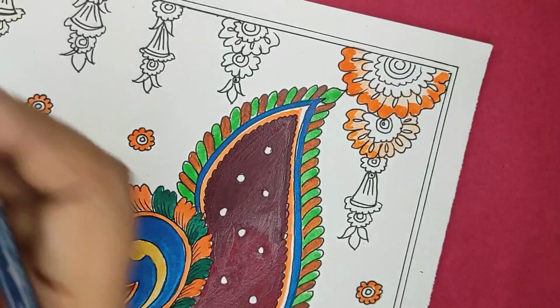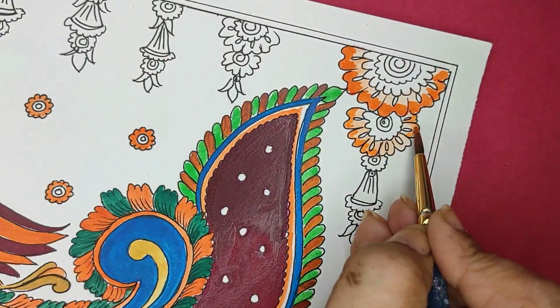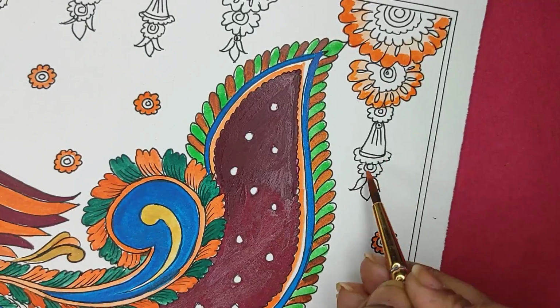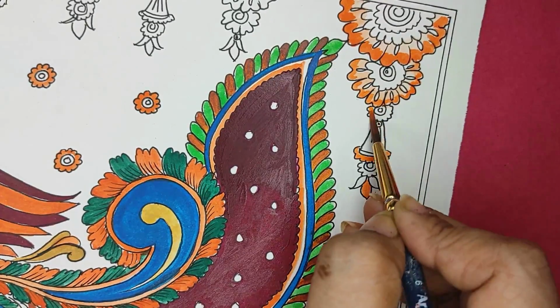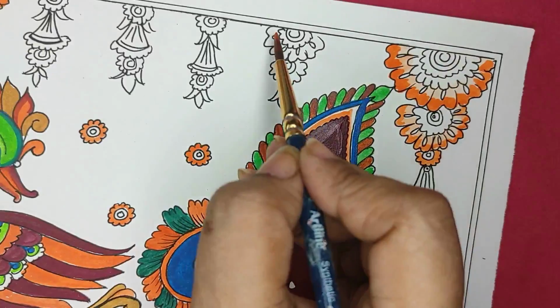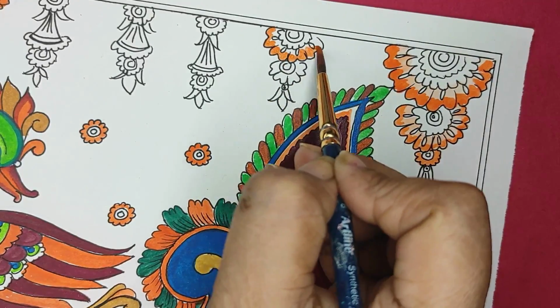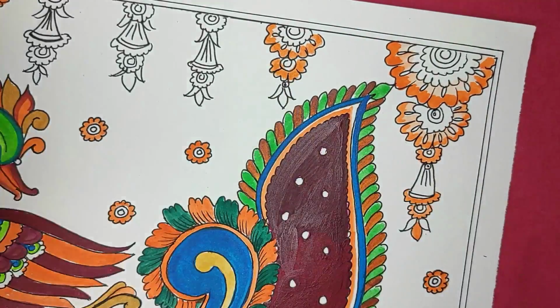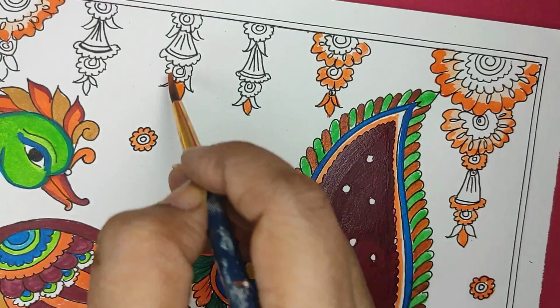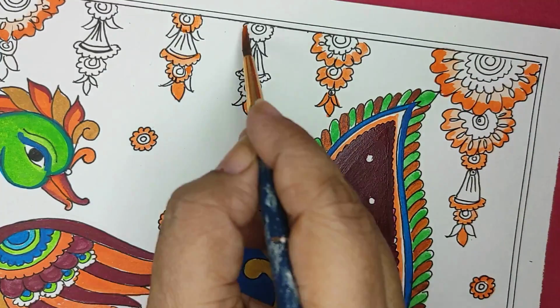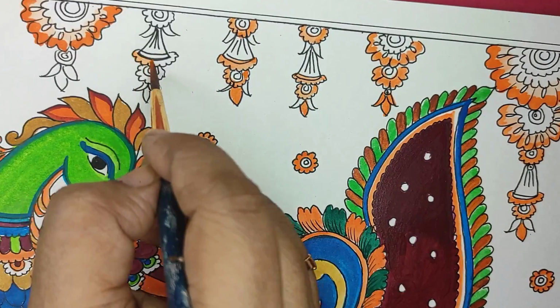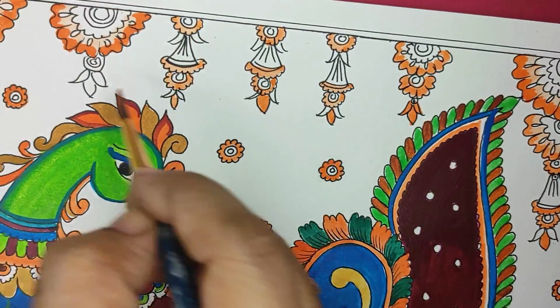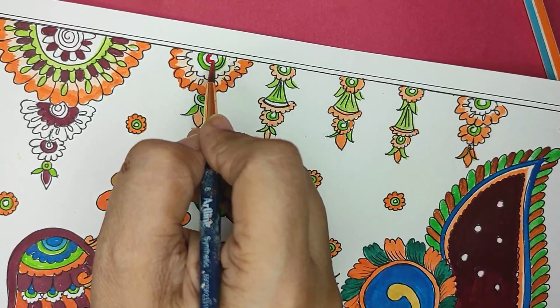You may also apply the peachy color and later do the highlights in the corners with a darker color, totally up to your wish. So with this we get a little 3D shade with the same tone, the same color. All the flowers here are in orange, and giving it a flowery look, we will add green, red and orange.